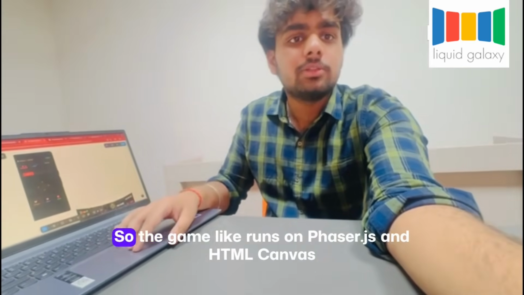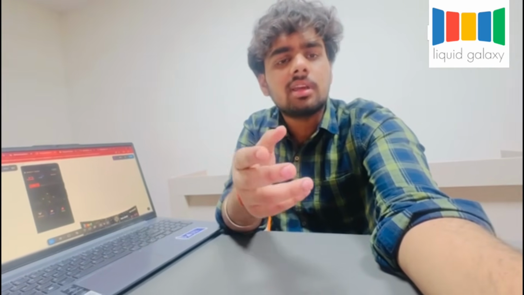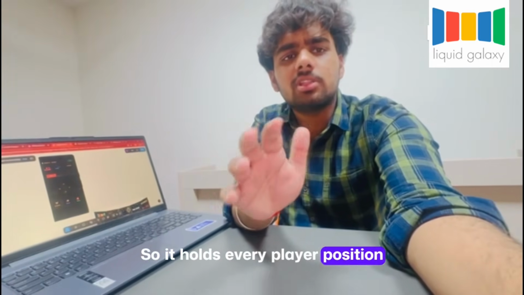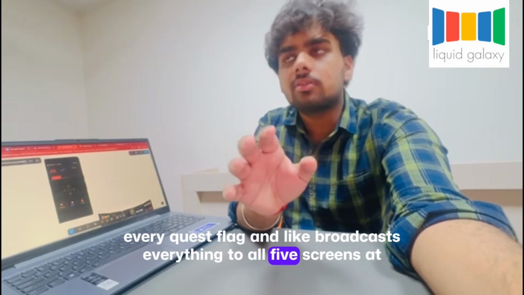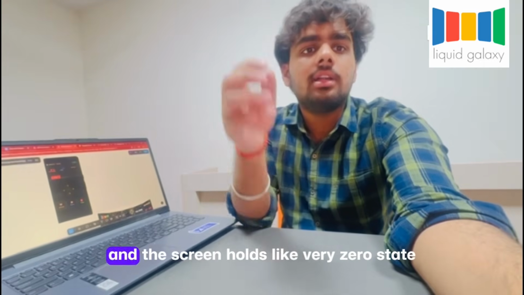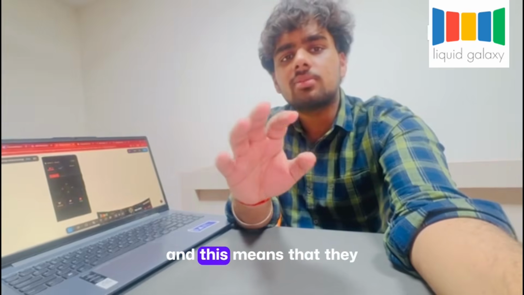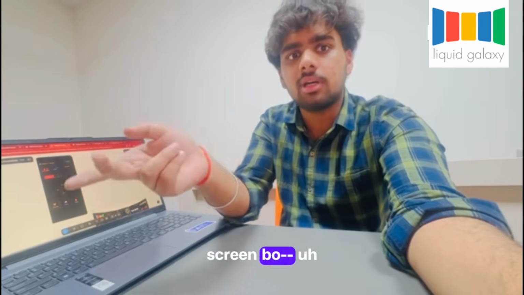So the game runs on Phaser.js and HTML canvas inside Chromium on each LG screen. The server holds every player position, every enemy location, and every quest flag, and broadcasts everything to all 5 screens at 60 FPS via socket.io. The screens hold zero state, so they are pure displays, and this means that they can never fail. And the biggest technical challenge is the hero crossing screen boundaries, right?